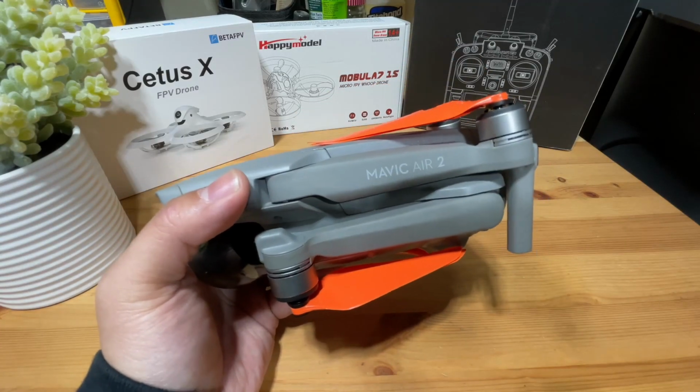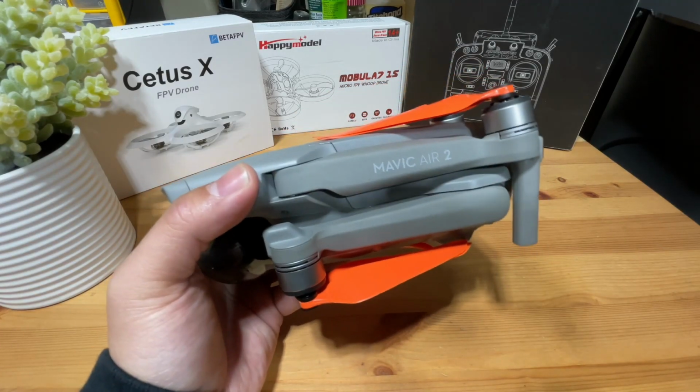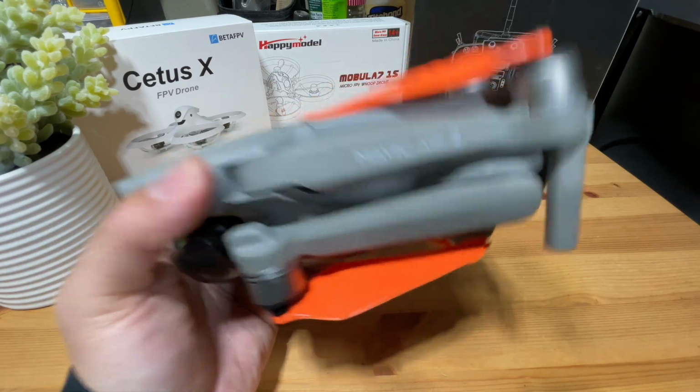Hey, do you want to know how to unlock your Mavic Air in low-level controlled airspace? Then this post is for you. Let's go.